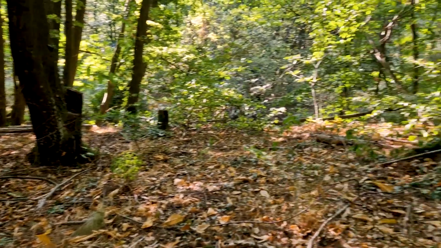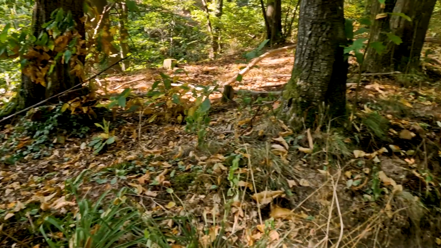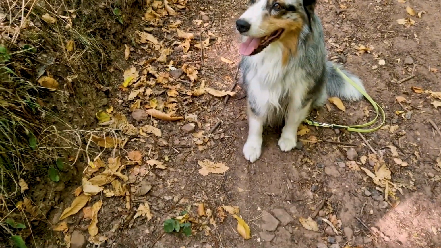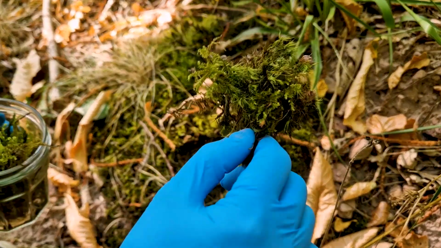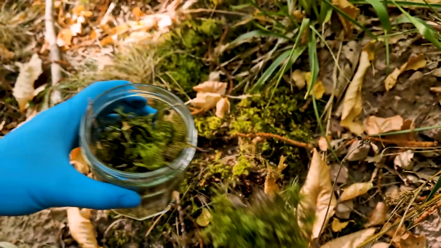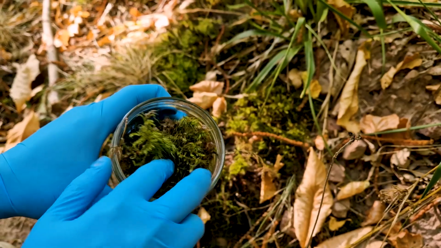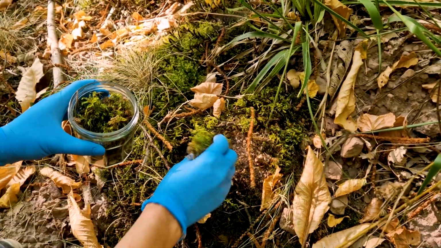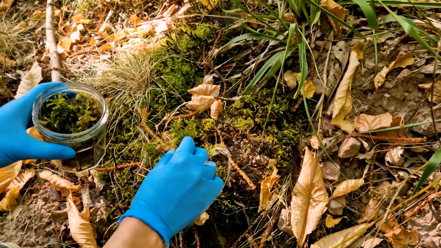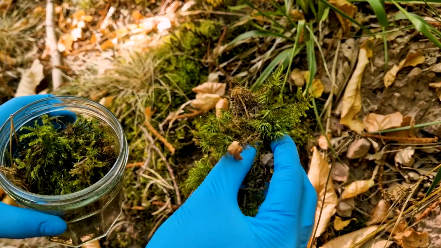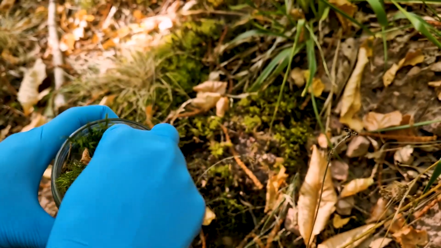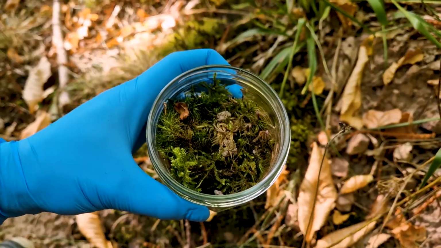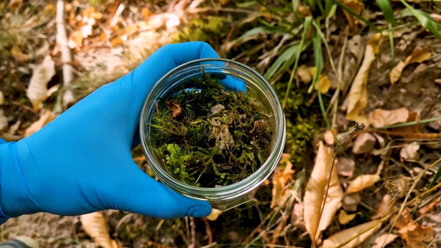So I took my dog and we went for a small hike in the forest. In the process, I collected our today's object of desire, the forest moss. Then I soaked the moss in water, so we will be able to examine the aquatic microorganisms. But first, let's look at the moss plants under the microscope. I have collected two different species.